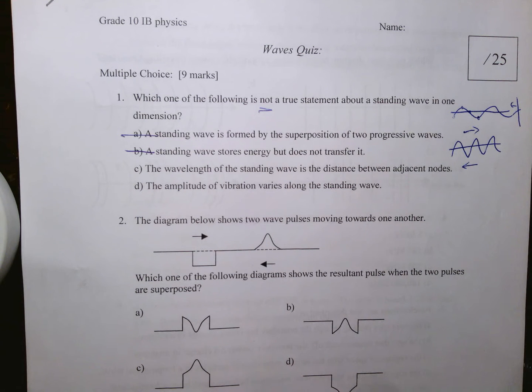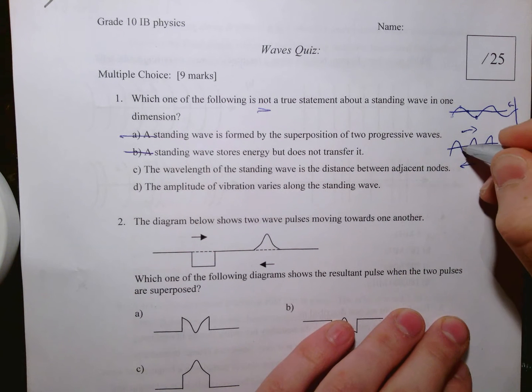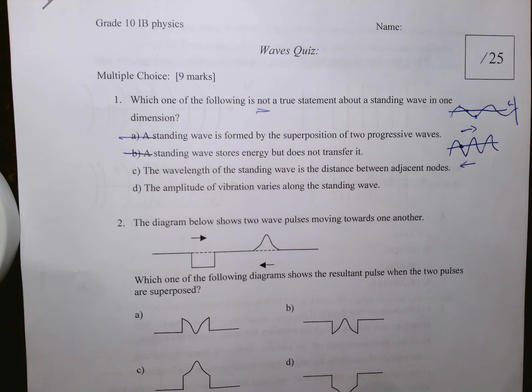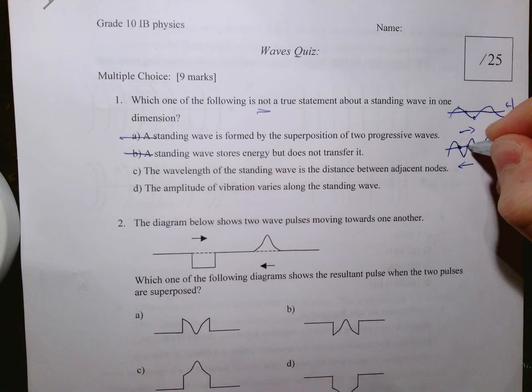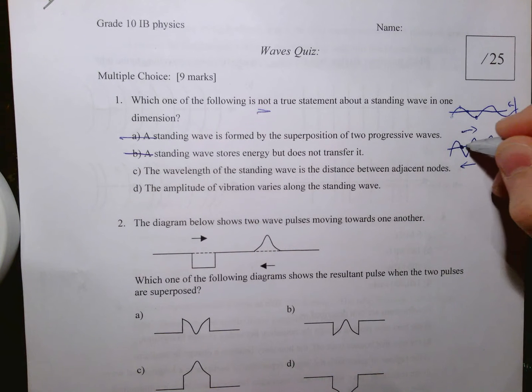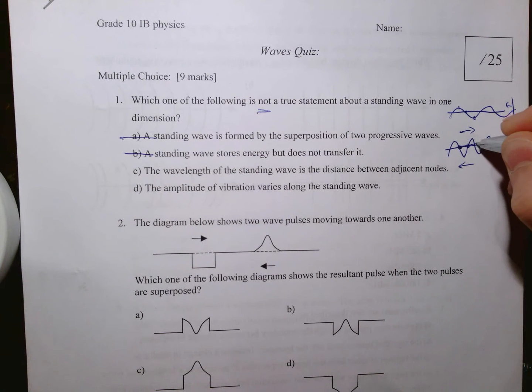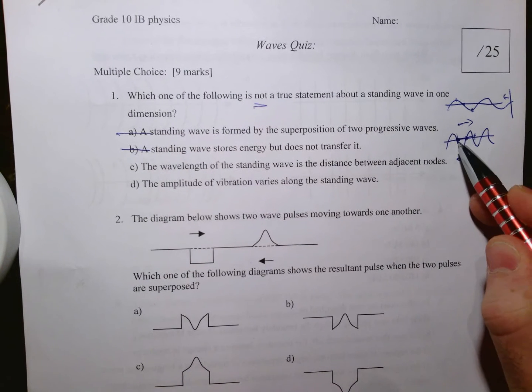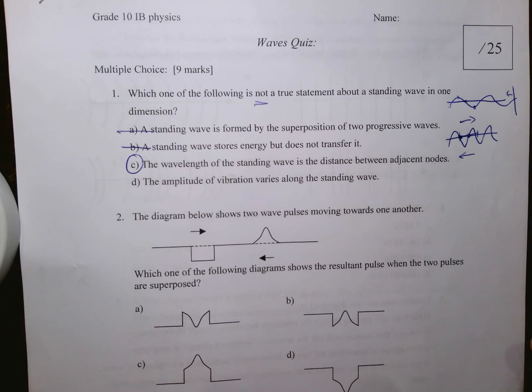Now, even if you hadn't figured this out, C says the wavelength of the standing wave is the distance between adjacent nodes. So if we were to look at our standing wave, a node is an area where there's no motion, where the displacement from the equilibrium is zero. If we look between two nodes, we can see that that's not a wavelength. A wavelength would be from here to here. So between two nodes, we only have half of a wavelength. So right away, C is not true, but just to go through and check D, it says the amplitude of vibration varies along a standing wave. What that means is that the amplitude is different at different points, and that's actually also true. So the only one that's false is C.